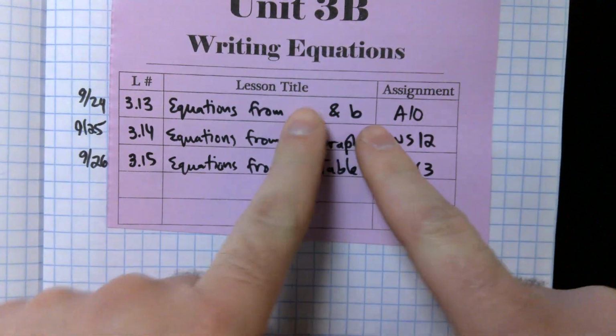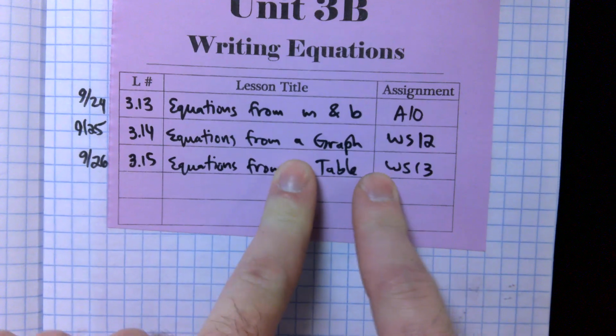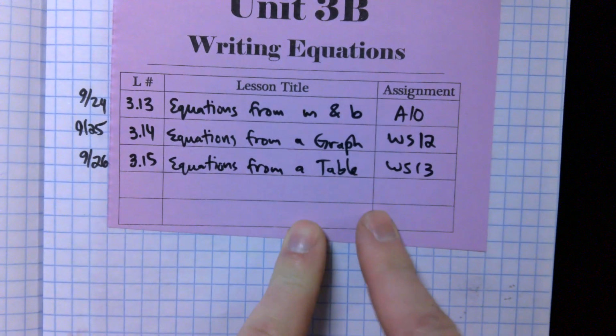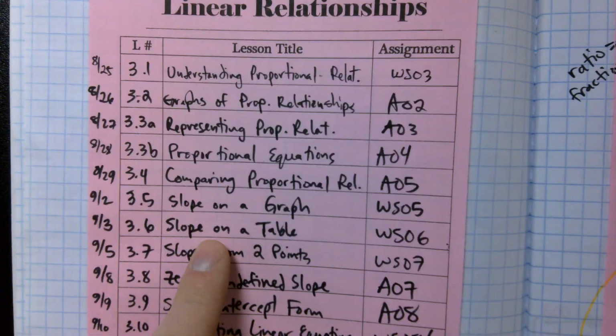I hope you're noticing a pattern here. We started with equations from M and B, nice and easy. Then we kicked it up a notch, found equations from a graph. Now we're doing equations from a table. And again, this is all stuff we've already learned.